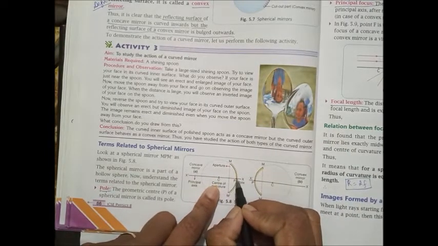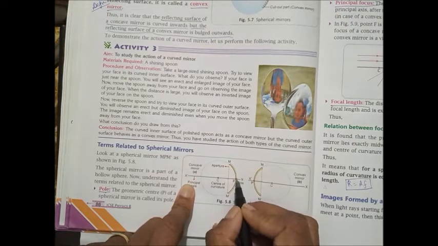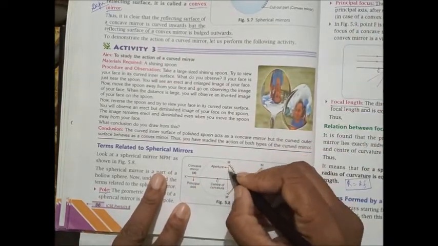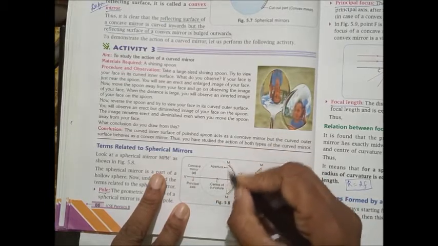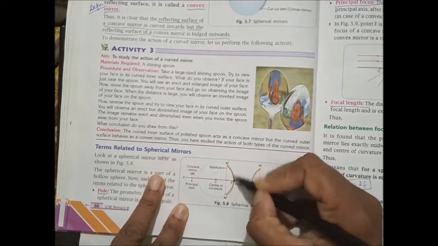Principal axis is an imaginary line. If you join the pole and the center of curvature, this line is called the principal axis. Then you have aperture. Okay, the aperture is the length of the perimeter of the spherical surface, meaning this length. This total length is called the aperture.